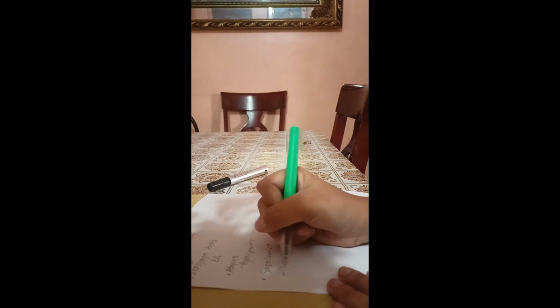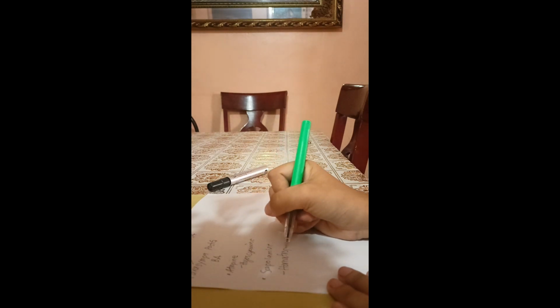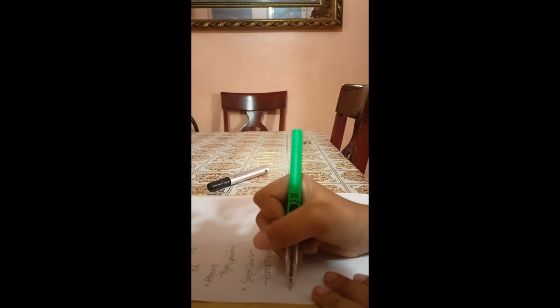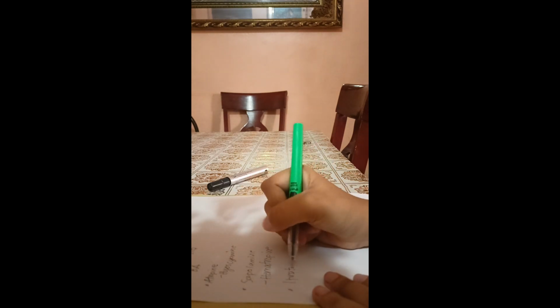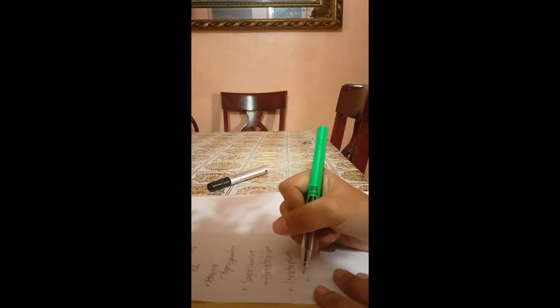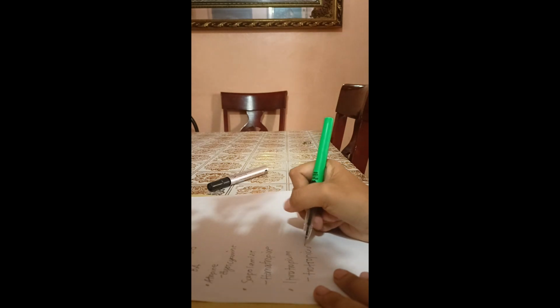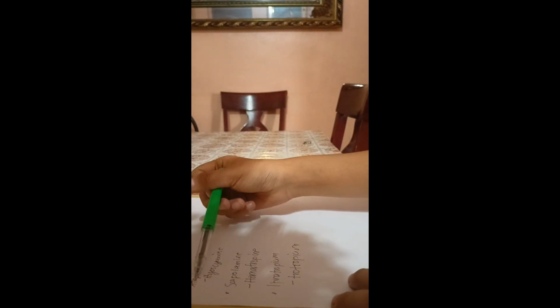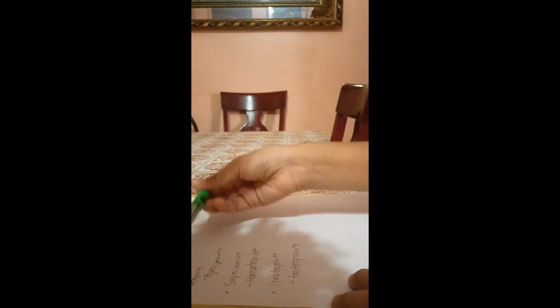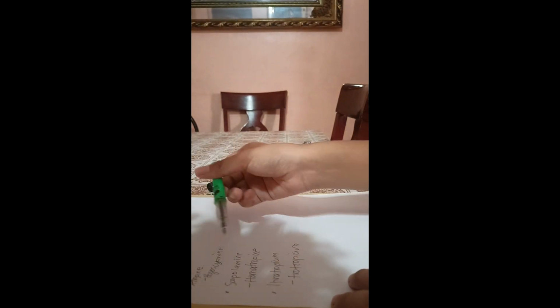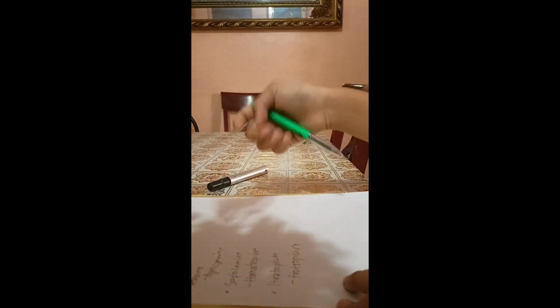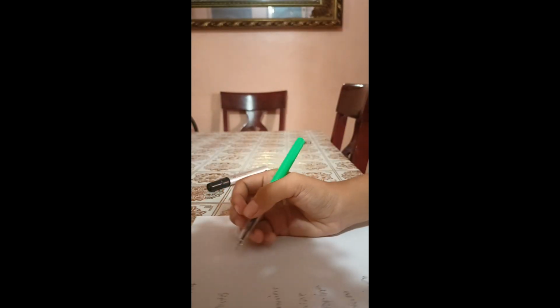Under scopolamine we have homatropine. After that we also have ipratropium. Under ipratropium we have tiotropium. So these are the three drugs under parasympathetic post-ganglionic blocking agents: atropine, which has hyoscyamine under it, scopolamine, and ipratropium.